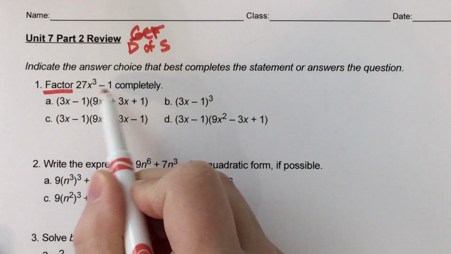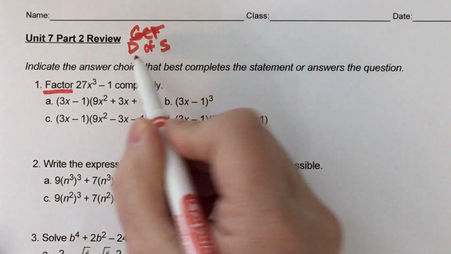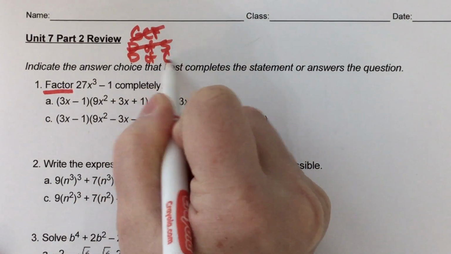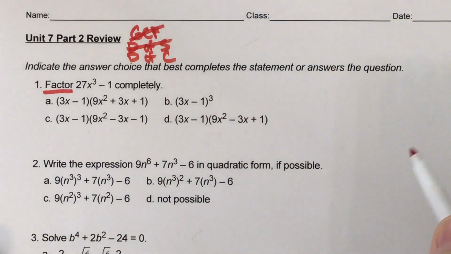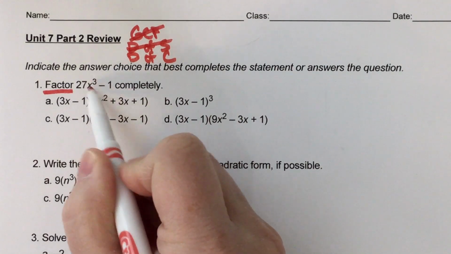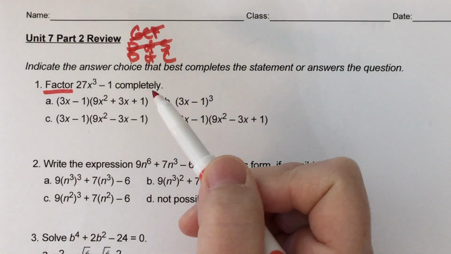1 is a perfect square, but 27 is not a perfect square. Plus our exponent's not even, so that's out. Then we look to see if it's a difference of cubes or a sum of cubes. And it's a minus, so it's a difference. We've got an exponent that's a multiple of 3, and 27 and 1 are both perfect cubes.